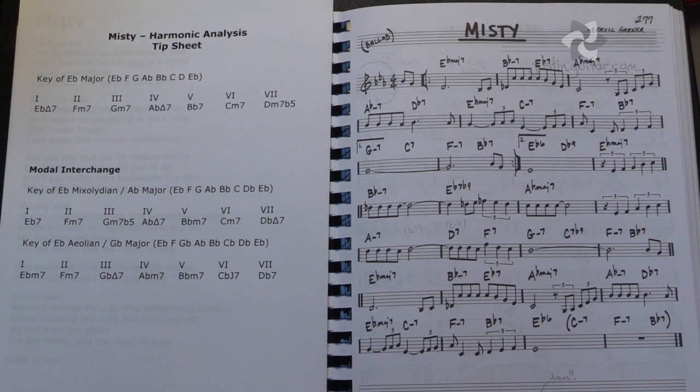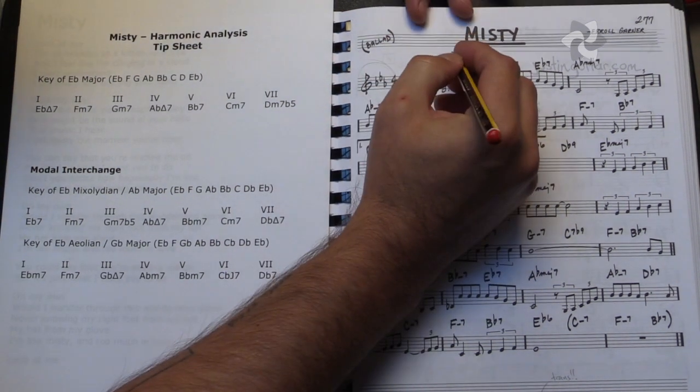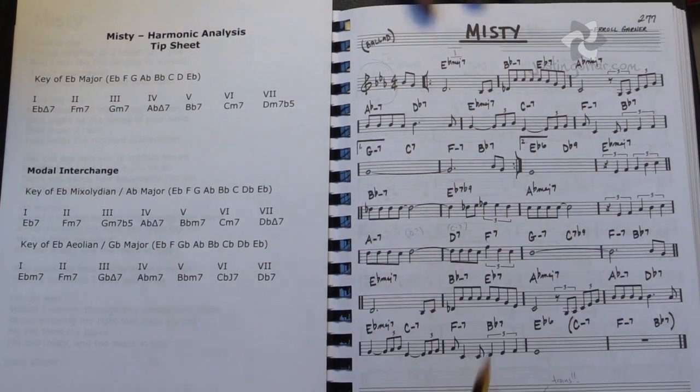Now this tune's kind of a famous one for analysing in regards to a thing called modal interchange, which I can explain a little bit later on, but I want to just go through as if it's not modal interchange first of all, and just get a little bit of an understanding of what's going on in the most basic way of analysing a song. So first chord, E flat major 7 in the key of E flat. That's going to be a 1 chord there, so nice and simple.